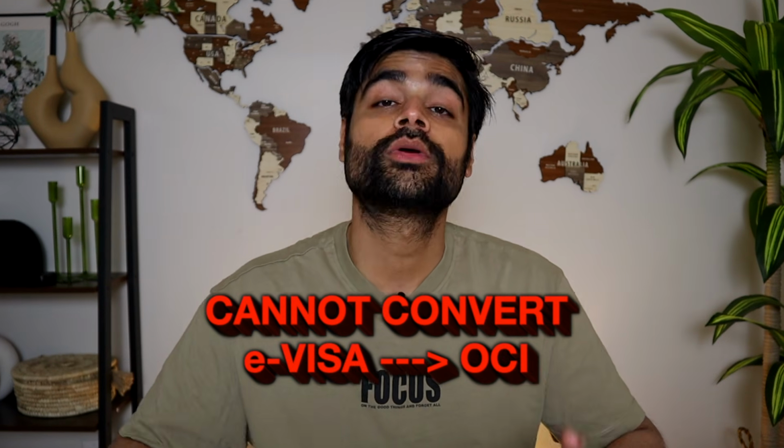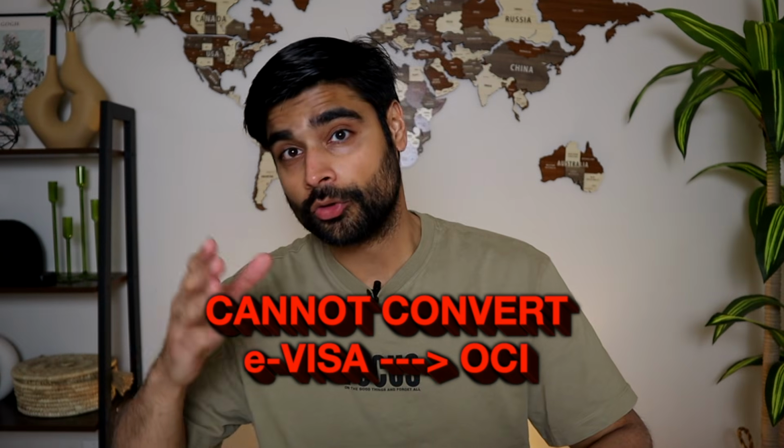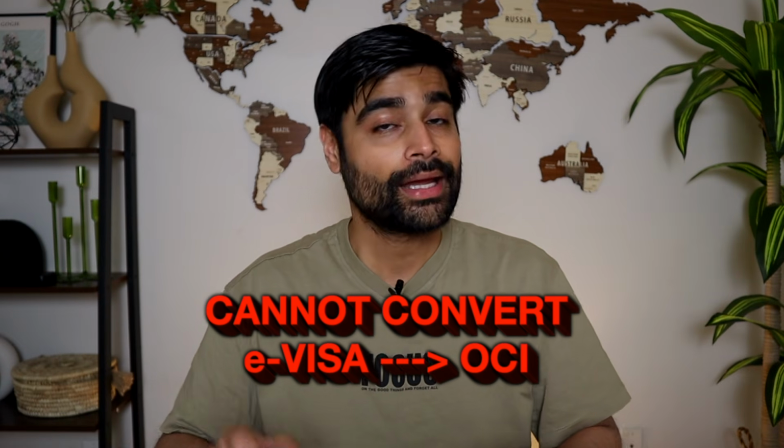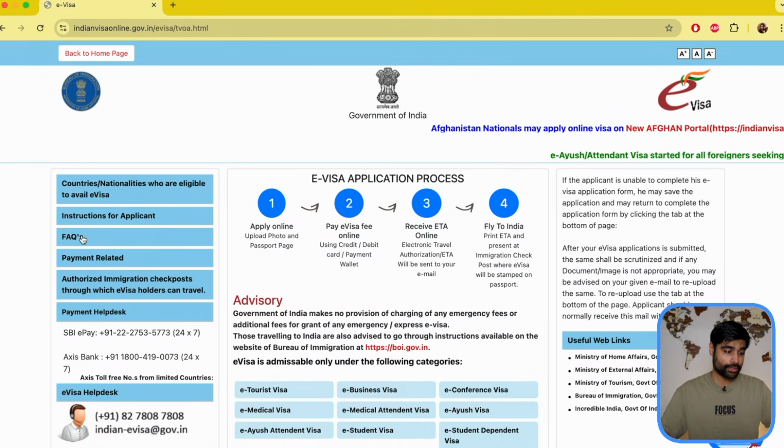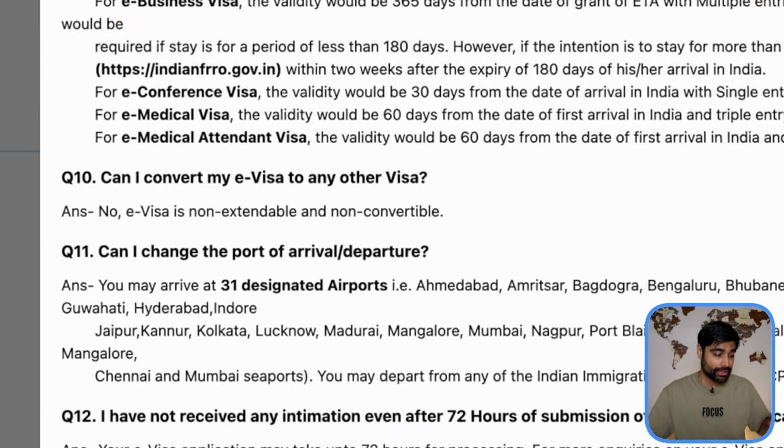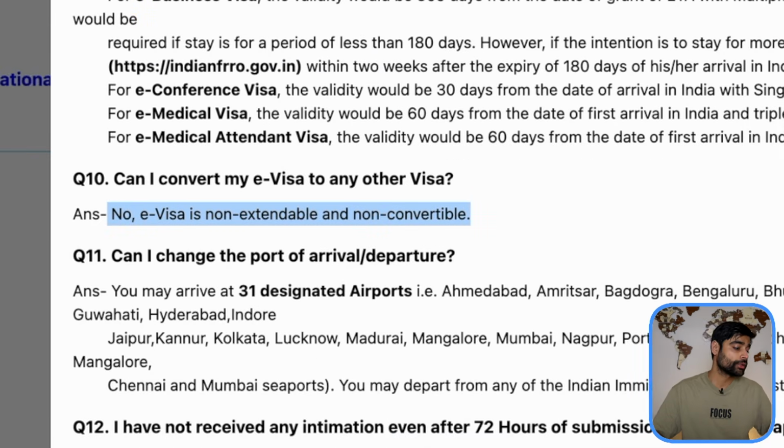And you're probably wondering, you are also not allowed to convert your e-visa into your OCI while you're in India and continue to stay longer. As it says here on the official e-visa page, e-visa is non-extendable, non-convertible. So say you applied for an e-visa from outside India for yourself or for your newborn infant, which is what I did, and you came to India. Now you're coming up on your 180-day maximum allowed stay period, but for some reason you decide you have to stay longer. What options do you have?